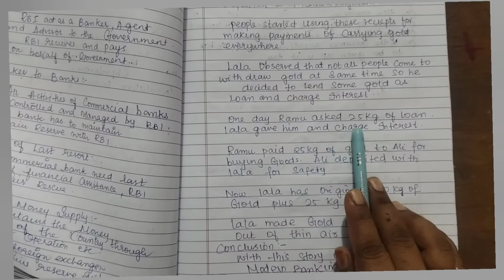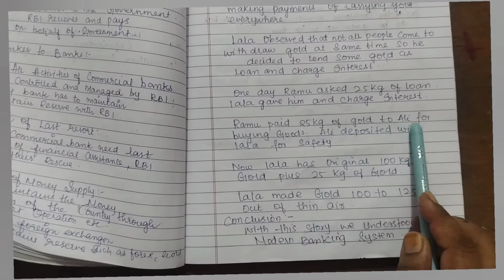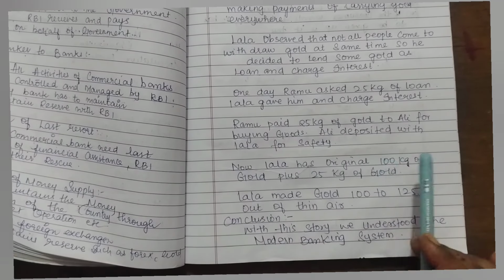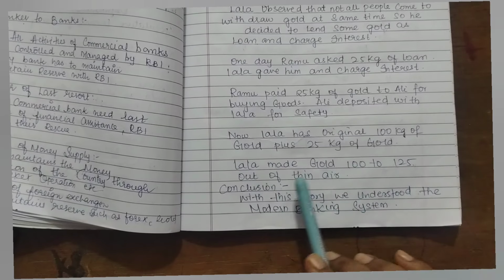One day, Ramu asked for a 25 kg gold loan. Lala gave it to him and charged interest. Ramu paid 25 kg of gold to Ali for buying goods and services. Ali deposited it with Lala for safety. Now Lala has the original 100 kg of gold plus 25 kg of gold. So Lala made gold 100 to 125 out of thin air.